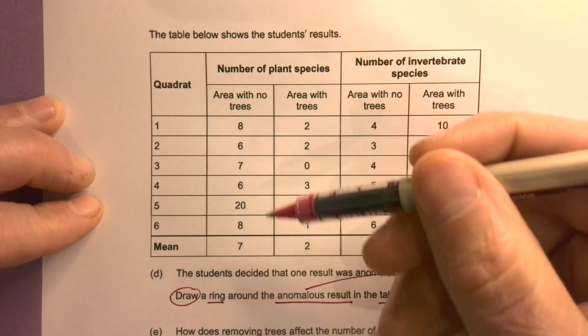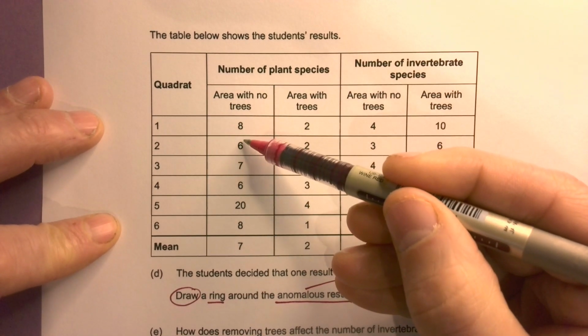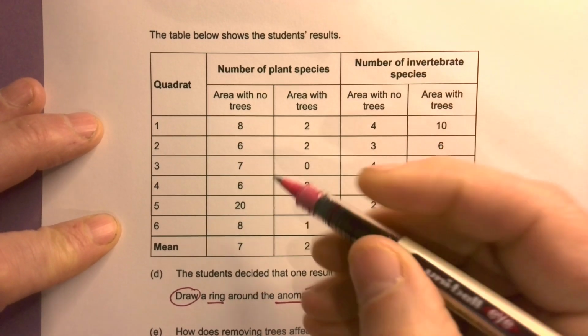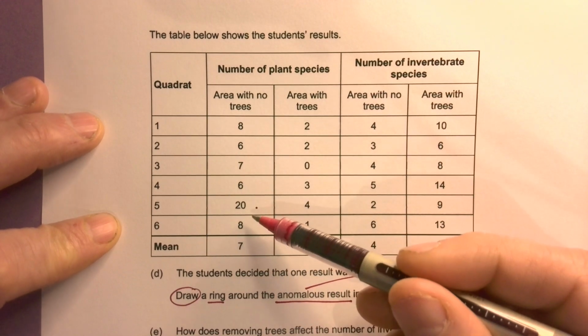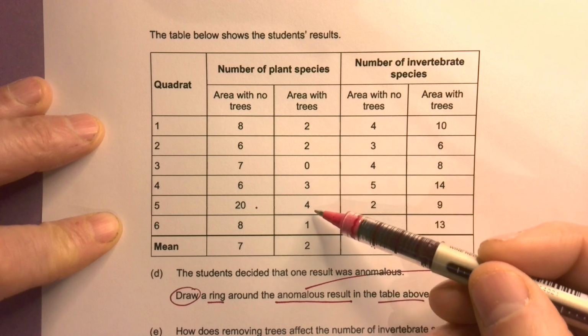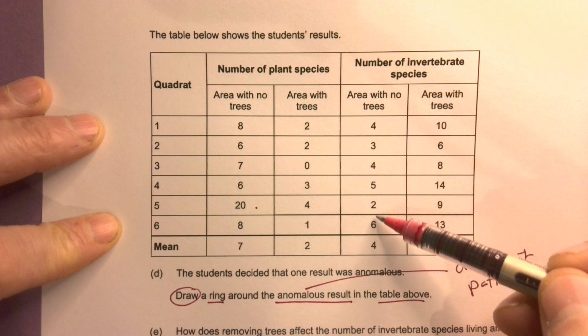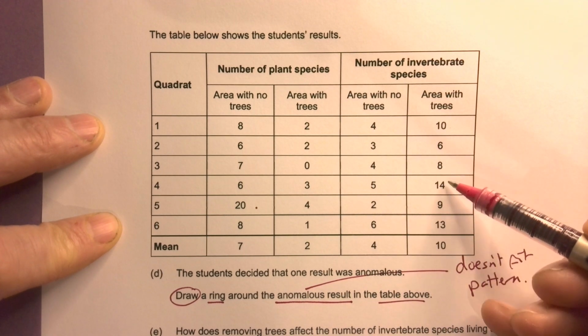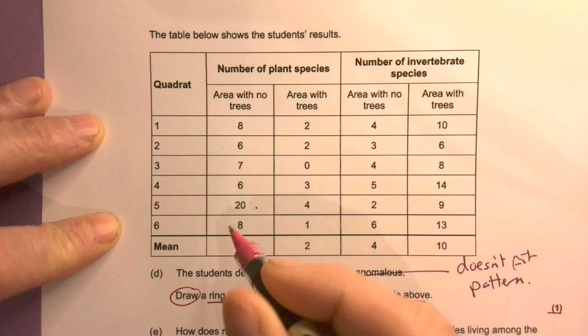So let's look down the results here. We're looking for a number that stands out. Well, that one looks pretty dodgy. We'll come back to that one in a second. These are all pretty close. That one maybe is high, although that one's also high, and that's 9, that's 13. It's definitely this one here, isn't it?